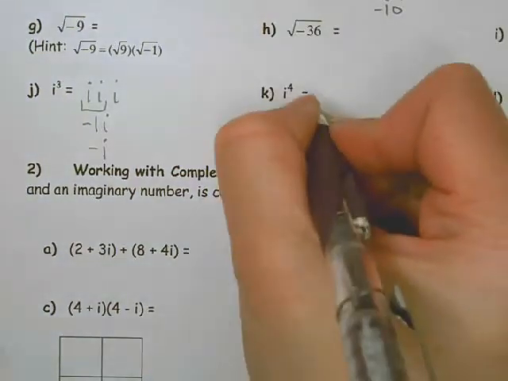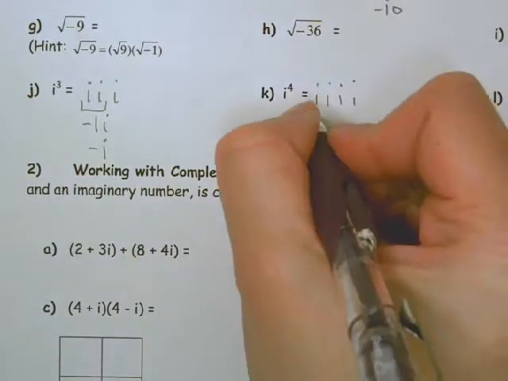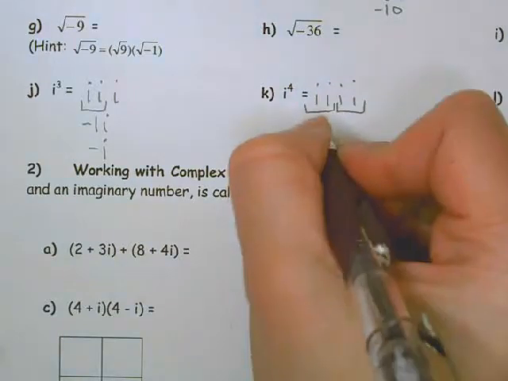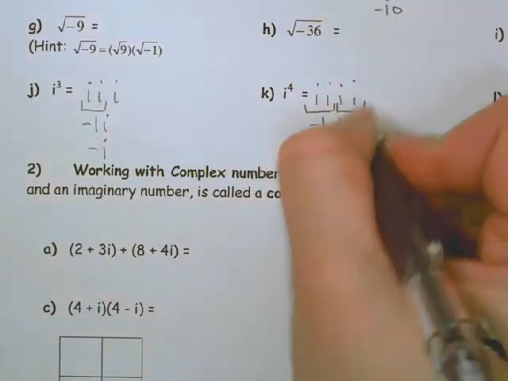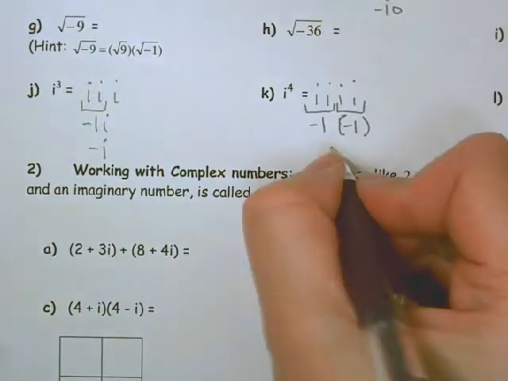Now, let's say I take that again, i times i times i times i, chunk this off into sets of 2. i times i is negative 1. This i times i is also negative 1. Negative 1 times negative 1 is a positive 1.